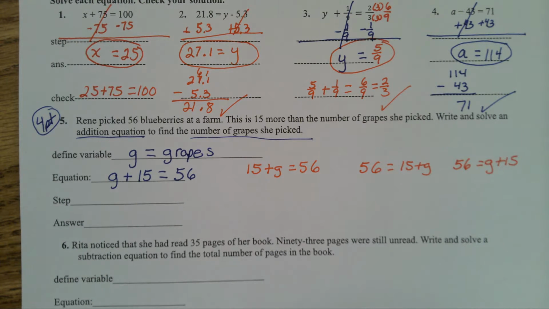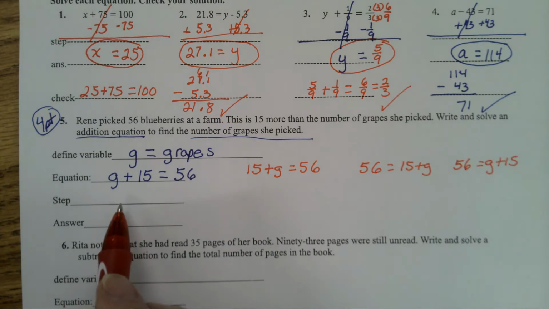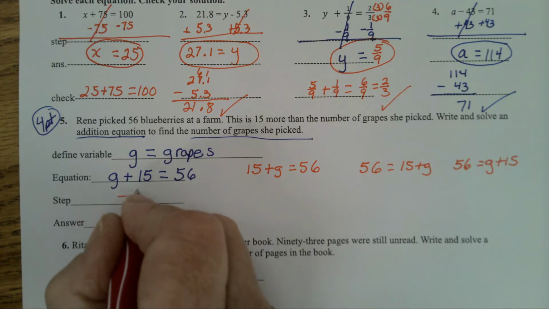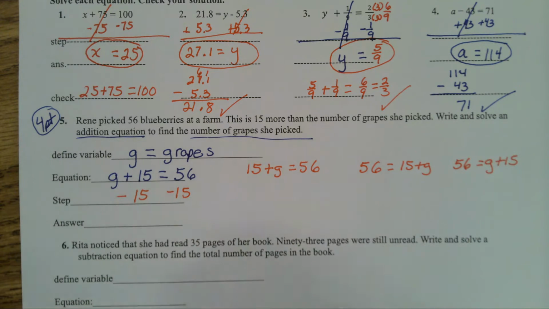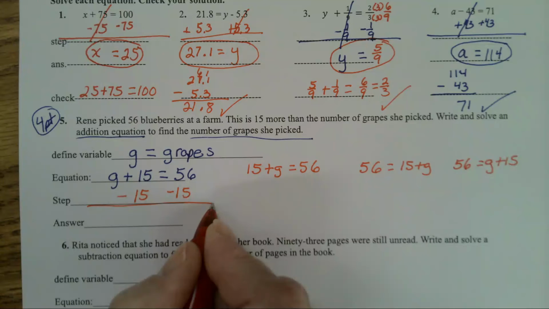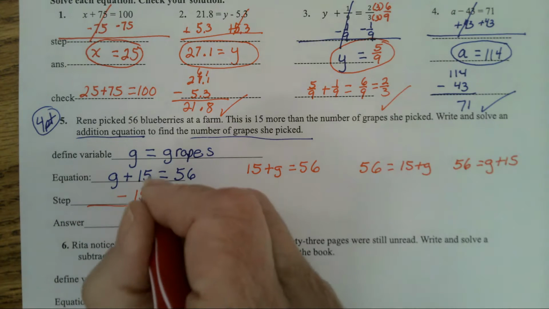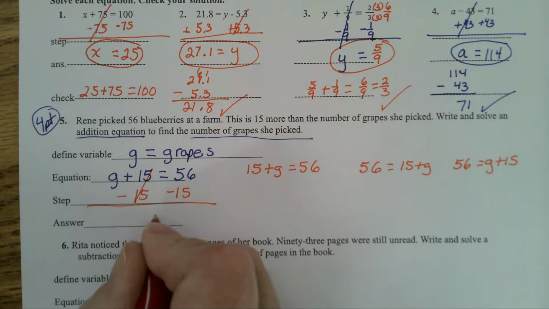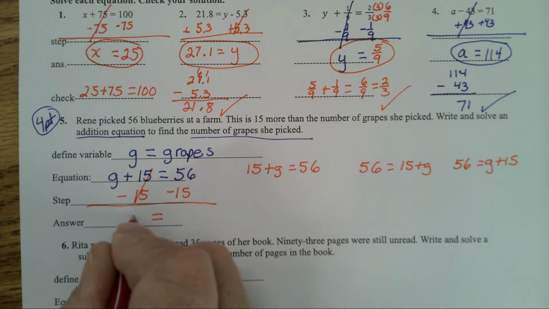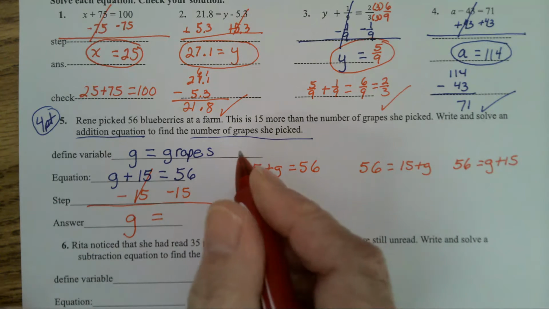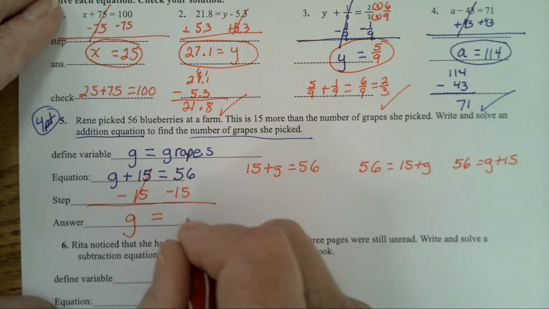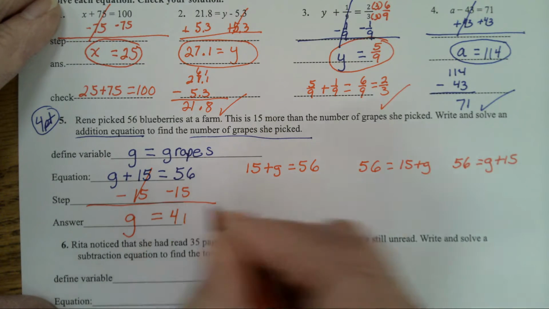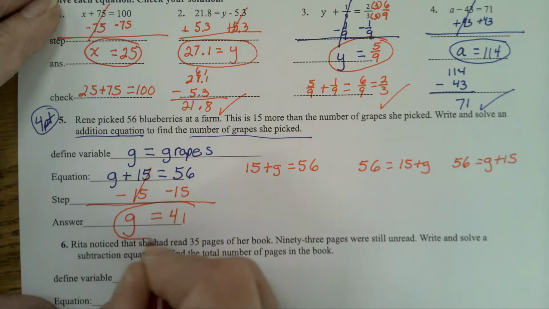Now we're going to solve it. What will undo adding 15, class? Subtract 15, subtract 15. You have to show it on both sides of the equal sign. Draw your line and cancel. Bring down your equal sign. Your variable is G. What does G equal? Well, 6 minus 5 is 1. The answer is 41.